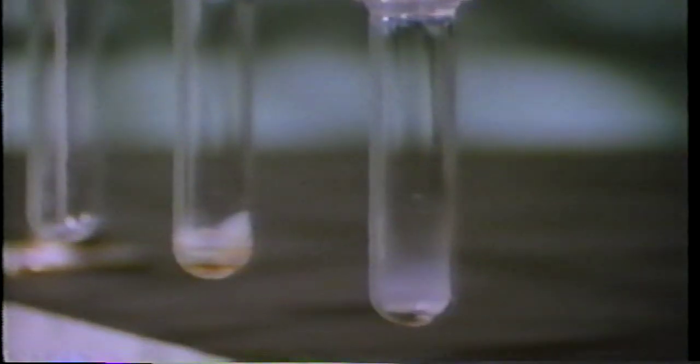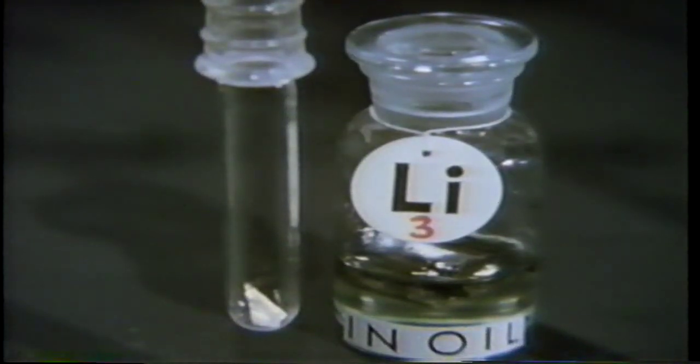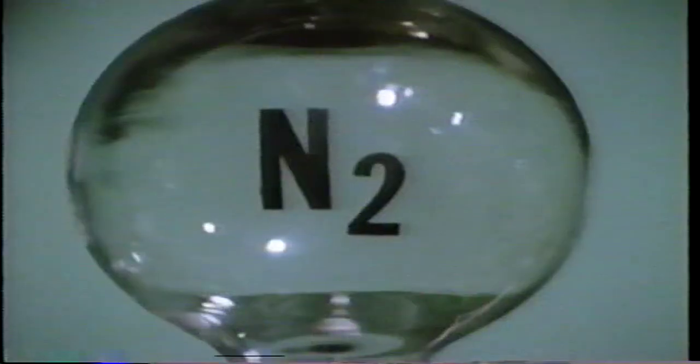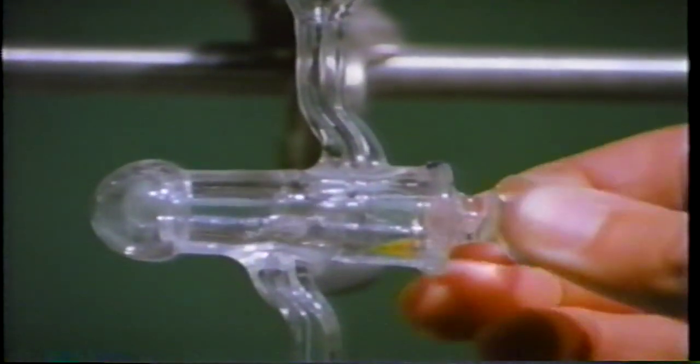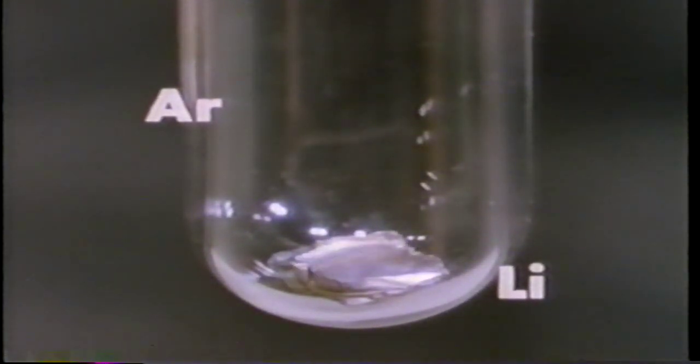You may remember something in air reacted with freshly cut lithium. Let's try the previously inert gases with lithium. Nitrogen was inert toward potassium. Look at the darkening area. Nitrogen does react with lithium. Nitrogen is not inert. Here are argon and lithium. The lithium melts, but argon does not react.